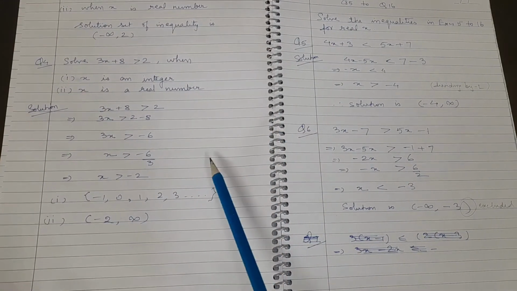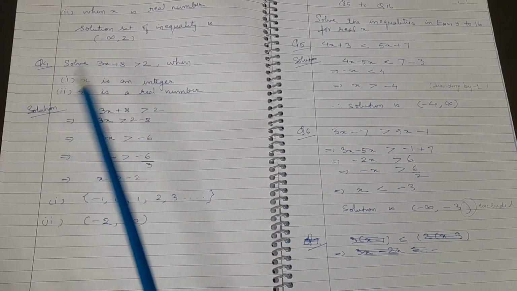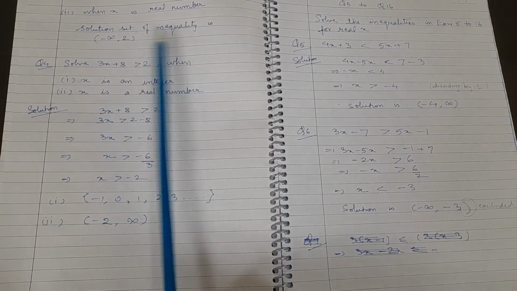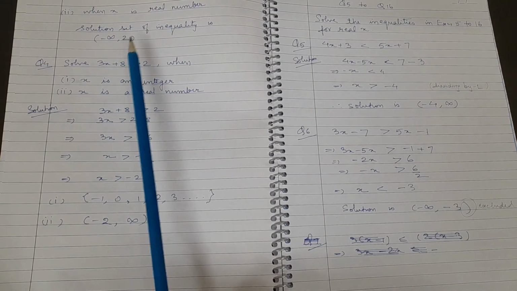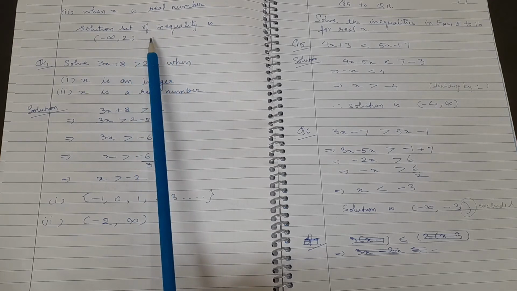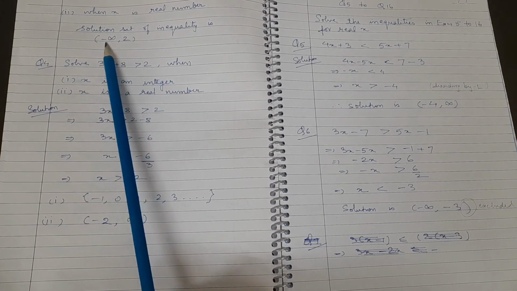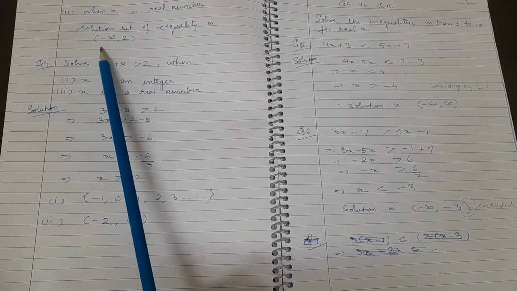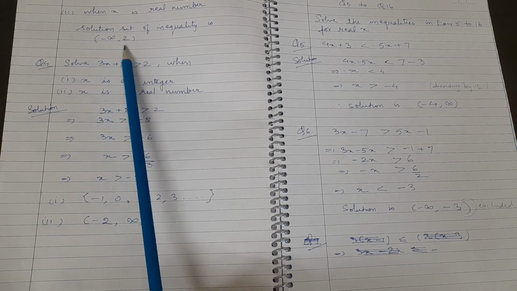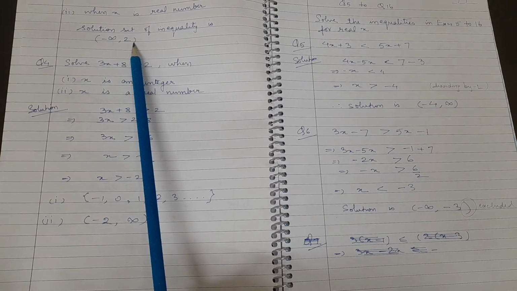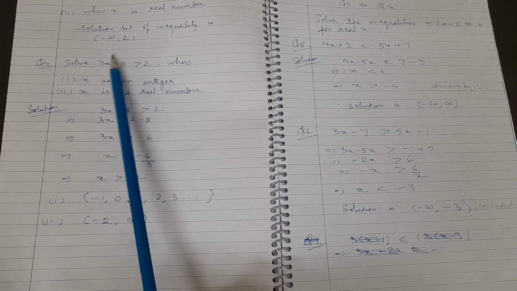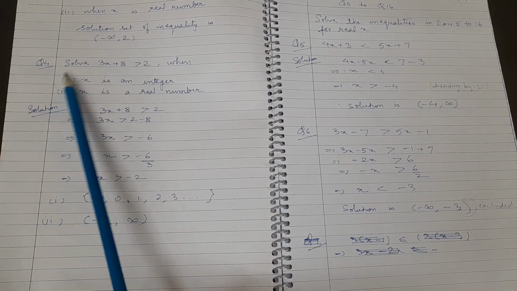Now here, when x is a real number, this is an introduction of real number here. When x is a real number, then the solution set is shown with small brackets, from -infinity to 2, where 2 is excluded, because this small bracket shows that 2 is excluded. Right?